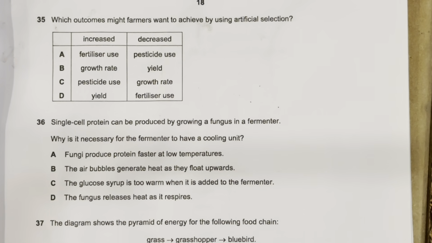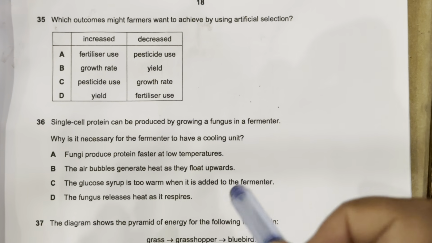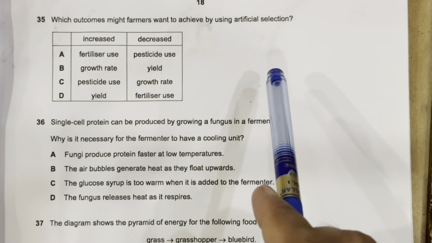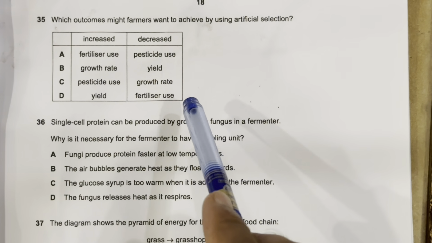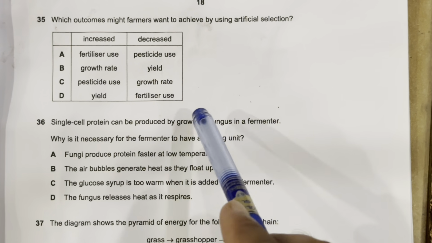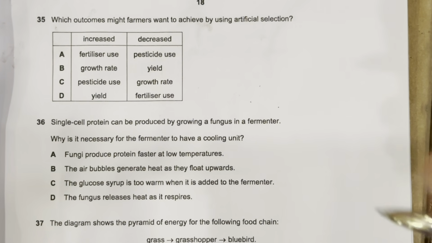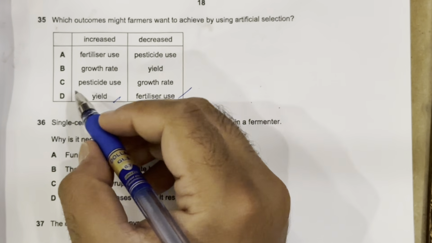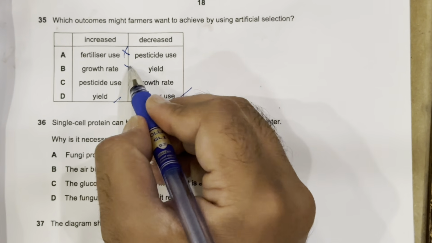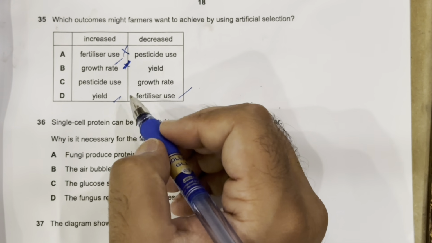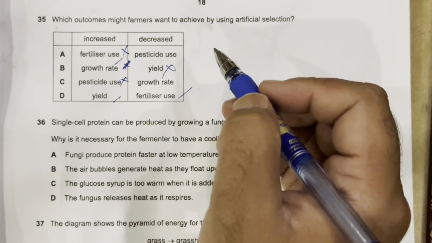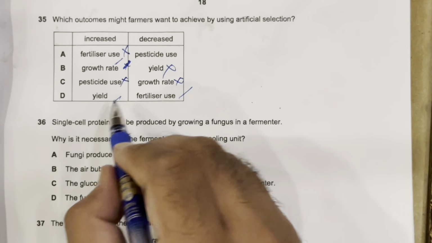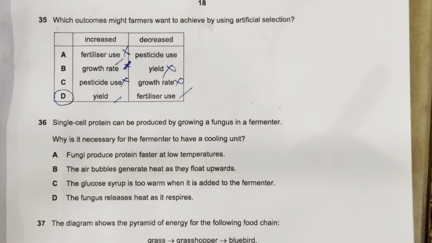Moving to question number 35. What outcomes might farmers want to achieve by using artificial selection, increasing or decreasing? Artificial selection would increase the yield, and it will decrease the use of fertilizer. So it should not be this. It can be used to increase growth rate, but yield cannot be reduced. And pesticide use we should not increase, and growth rate cannot be decreased. So option D is the right choice. This is a simple logical question.